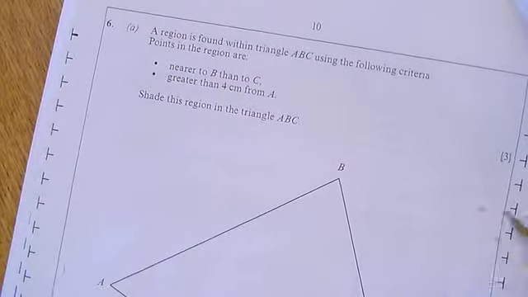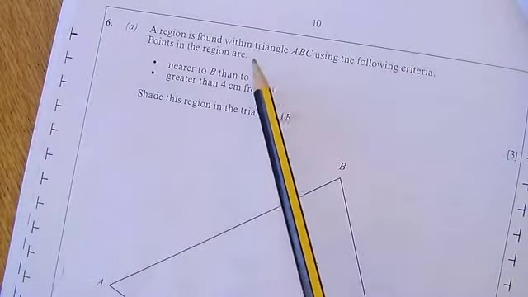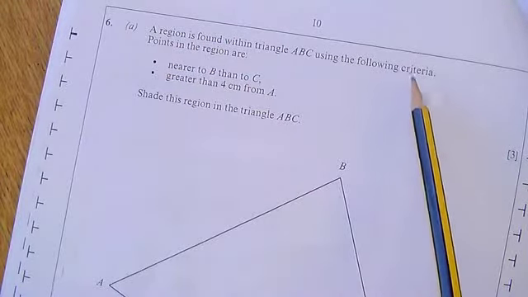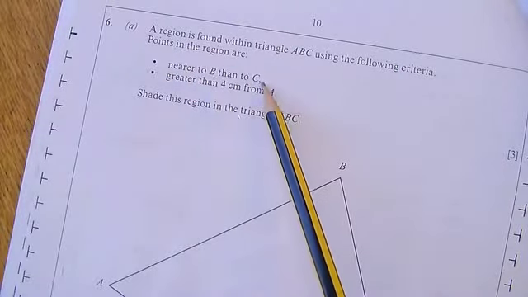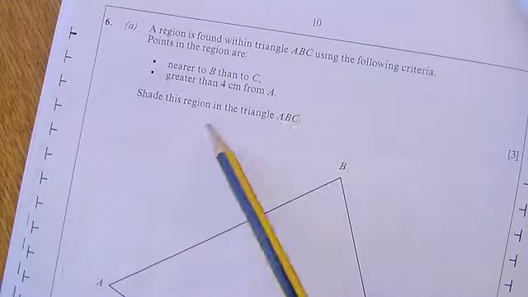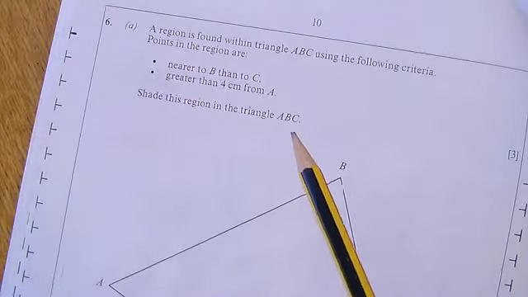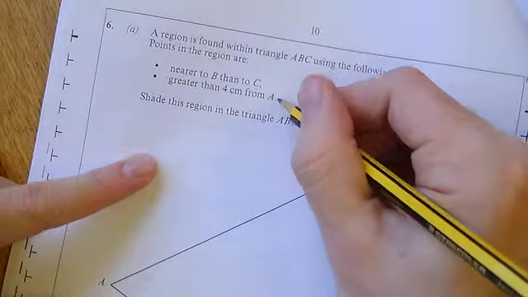Okay, so before I start doing it, I'll just talk through what it's asking me to do. It says a region is found within the triangle ABC using the following criteria. The points of the region are nearer to B than C and greater than 4 centimetres from A. Shade this region inside the triangle. And the easiest one to do is actually the second one. It just says greater than 4 centimetres from A.